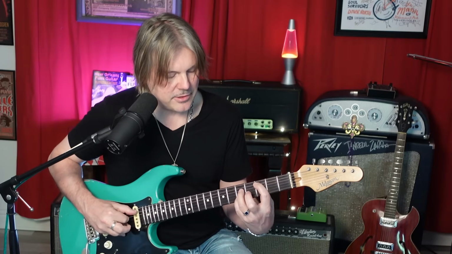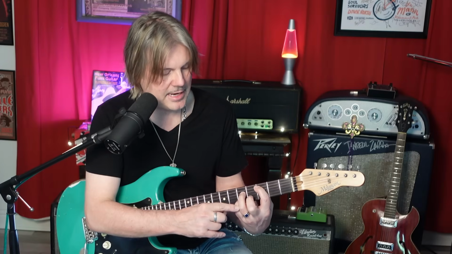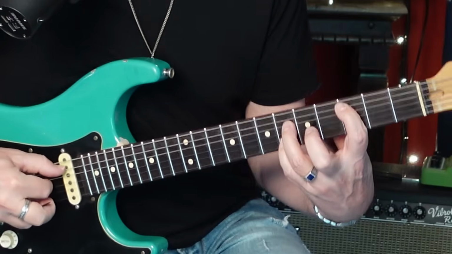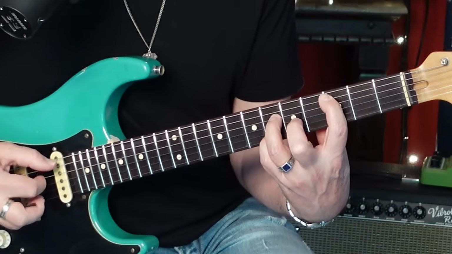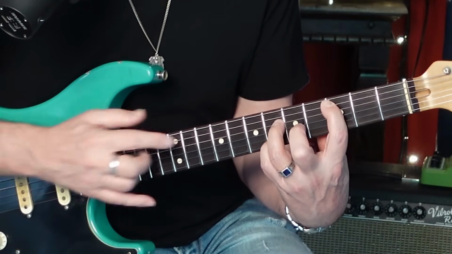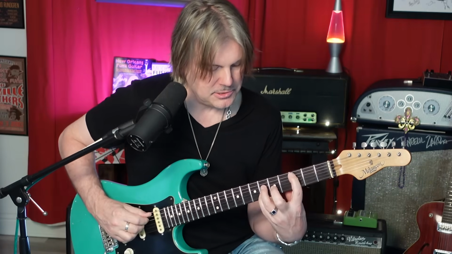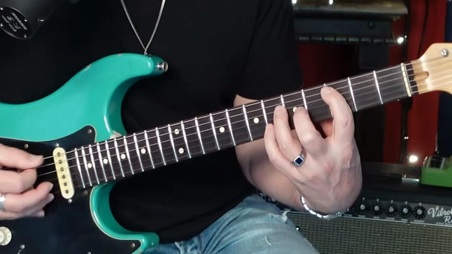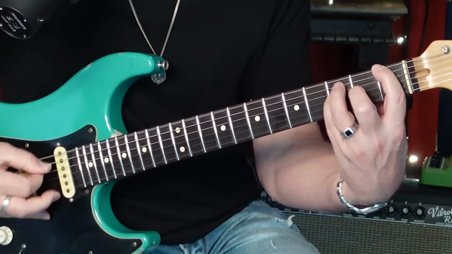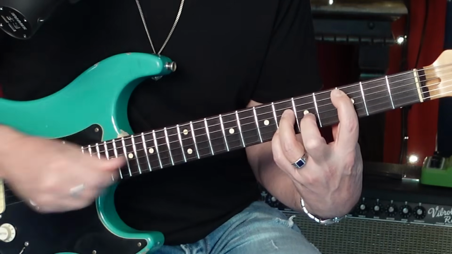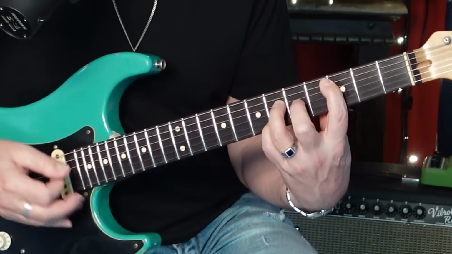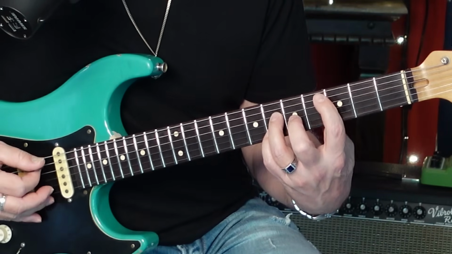Now, here's another trick for you. This is getting a little more advanced, but if you wanted to, if you took your 3rd and 4th finger and moved it up a half step, that would be an F minor. Well, that's tuning, optional. Why is that F minor? Because that's the 5th of F, the C. That's the minor 3rd of F. That's the root F.